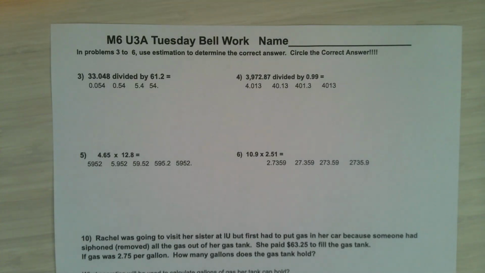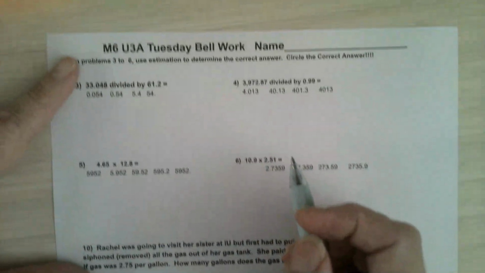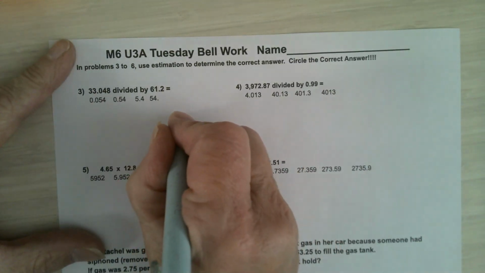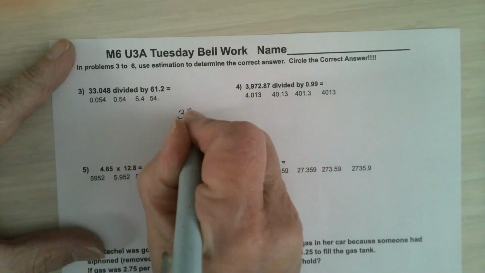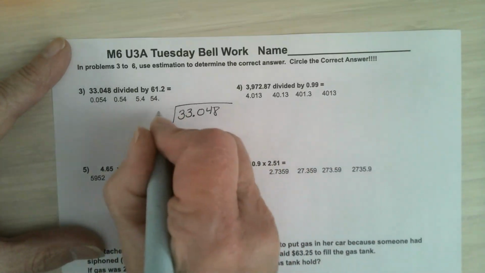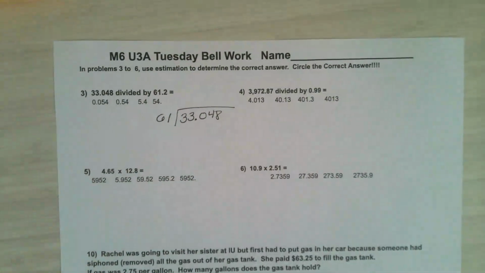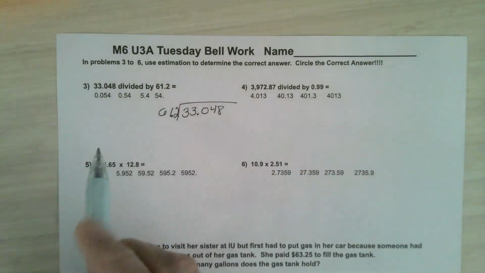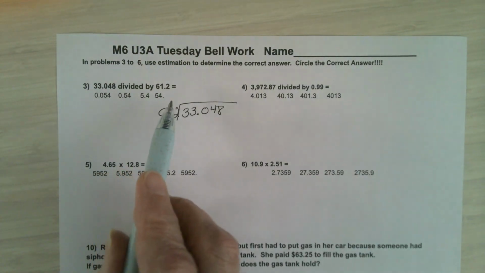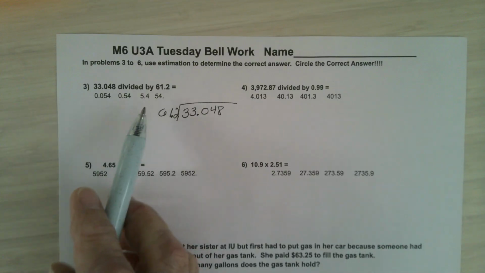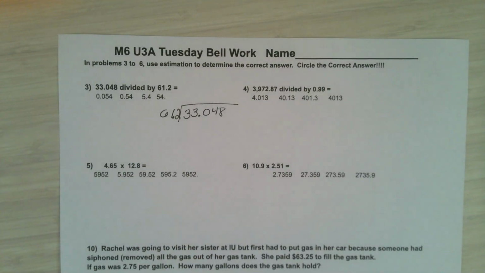In the problem, it says to divide. You need to know which number goes in the division box. It's going to be the first number. So you're going to have 33.048 divided by 61.2. Now, when you have multiple choice, it helps you guess on the numbers that you're going to use. So you need to make sure that this helps you. Do you have a question?